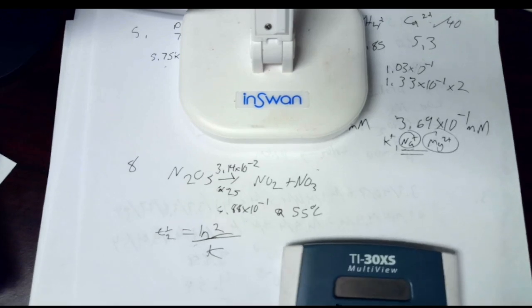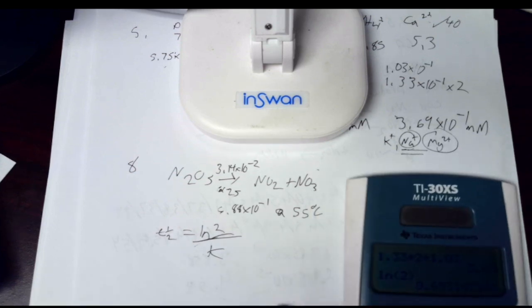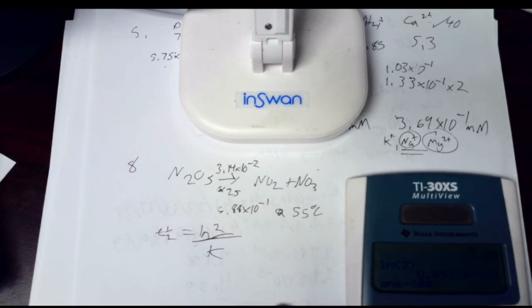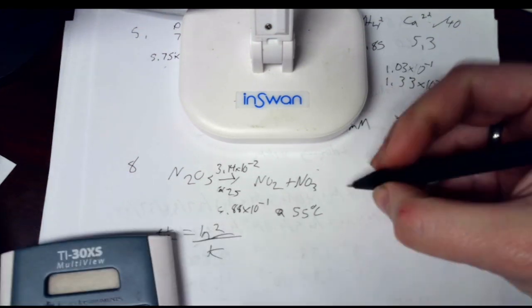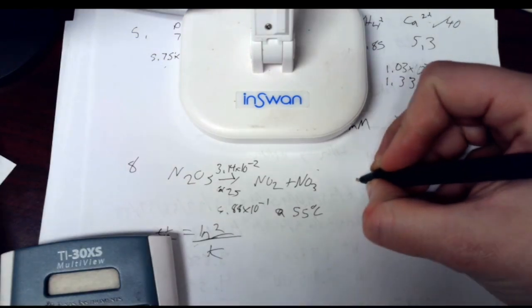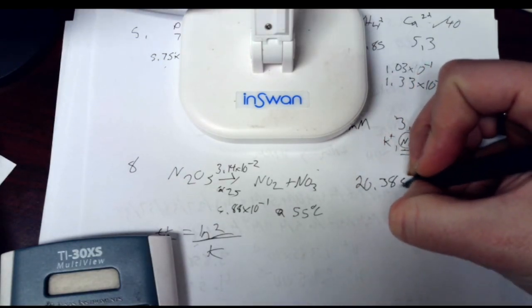So ln 2, if I divide this by my 3.410 negative second, the first half-life is going to be something like 20.38 seconds.